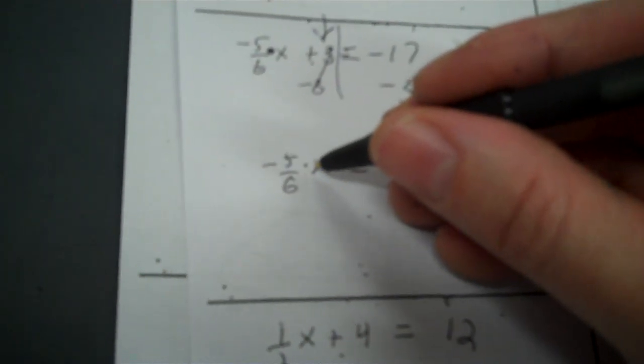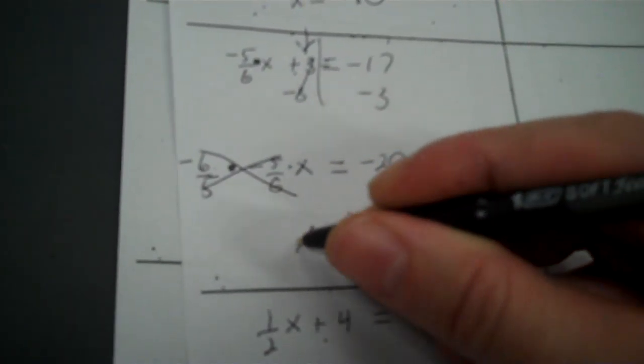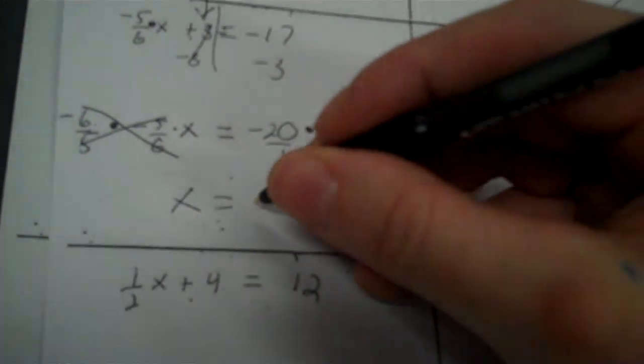Alright, so now I have multiplication, but it's by a fraction. So we need to multiply each side by the reciprocal, 6 over 5. And you have to keep the negative. Just put it on top. And then negative 6 over 5 over here. So you can get rid of those. To get rid of them, though, you need a negative and a negative. So you've got x. Put a 1 under the 20. So negative 20 times negative 6 is positive 120. You multiply the two top numbers, multiply the bottom numbers, and then divide. 120 divided by 5 is 24.